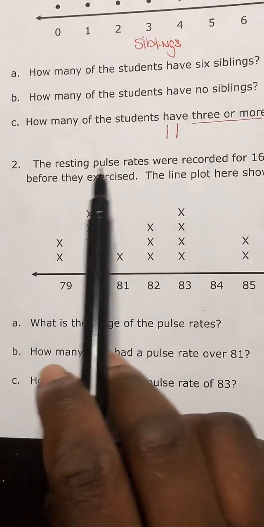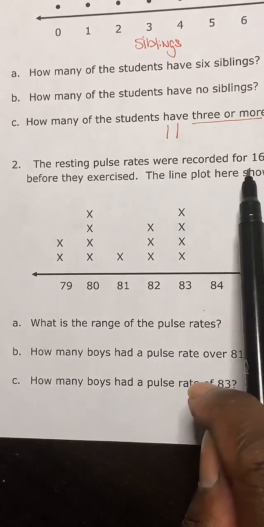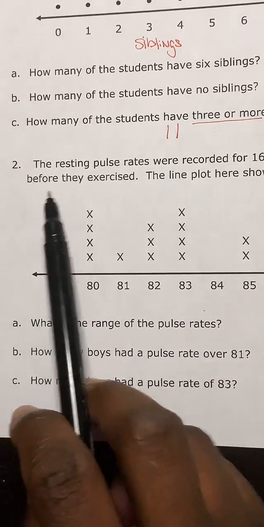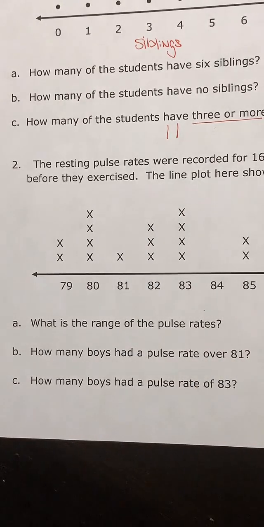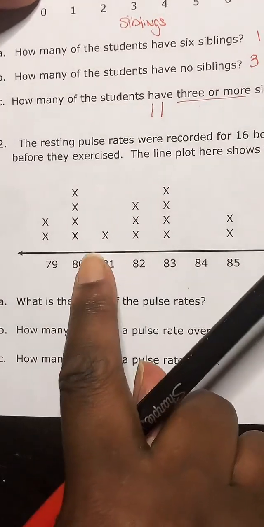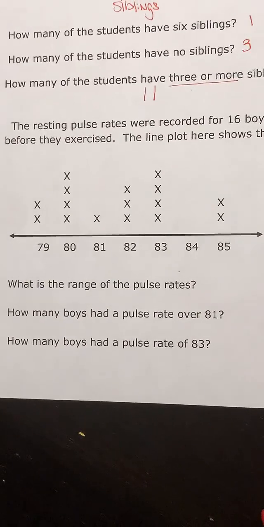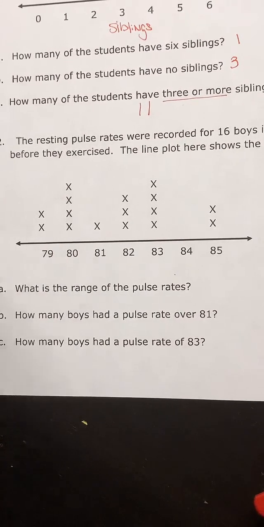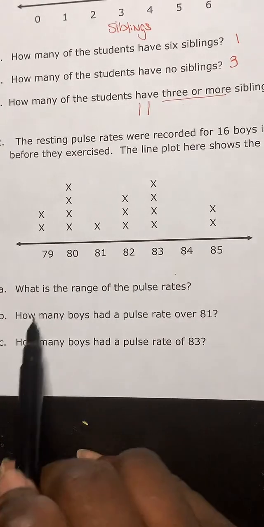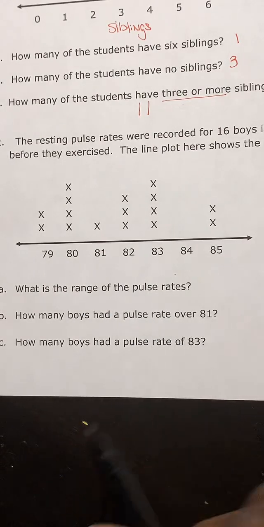Okay. The resting pulse rate. Okay, my nurses, here we go. The resting pulse rates were recorded for 16 boys in a gym class before they exercised. So the line plot here shows the results. Sometimes they'll make it into dots. Sometimes they'll just put little crosses. But the process is still exactly the same. So they asked, what is the range of the pulse rates? So what would be the range?